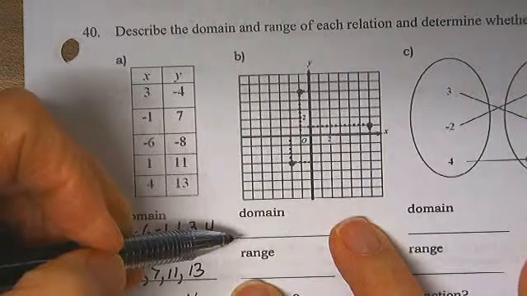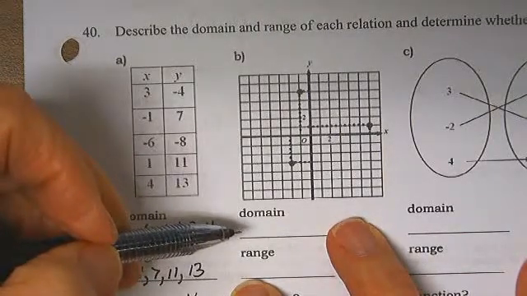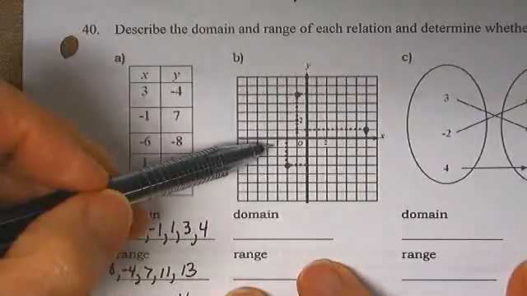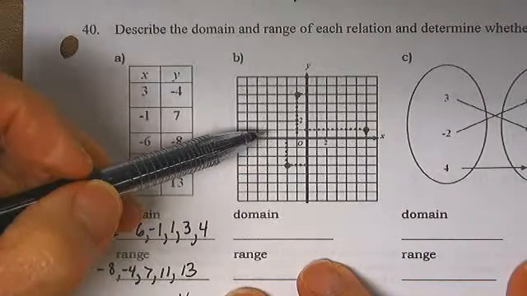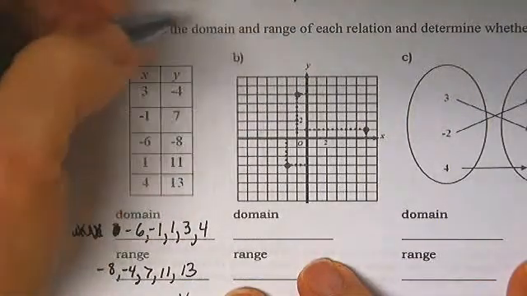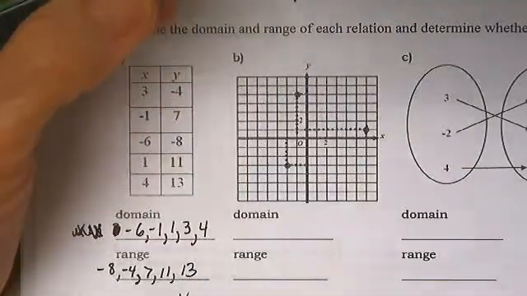The domain, I'm not sure I even understand this picture. I think the relation is these 3 points.